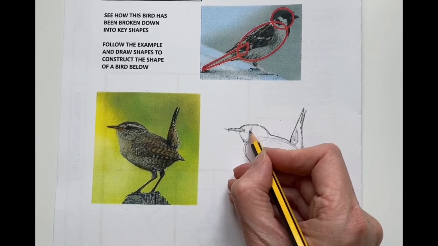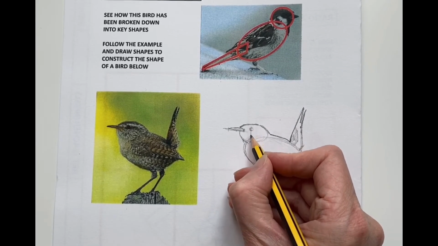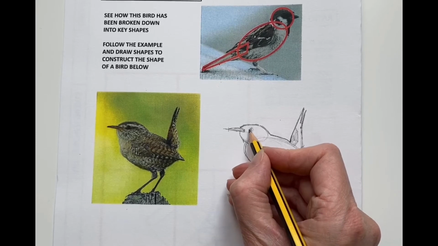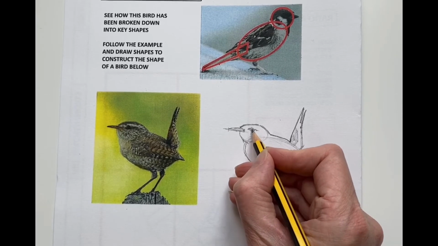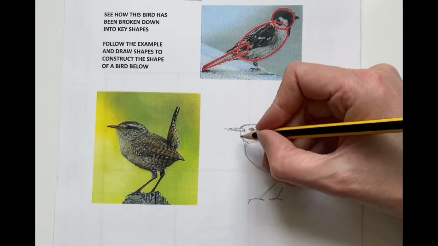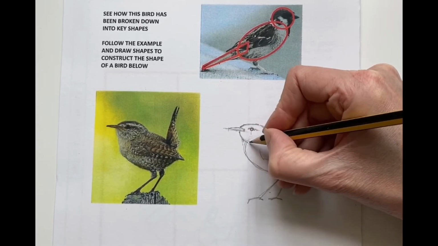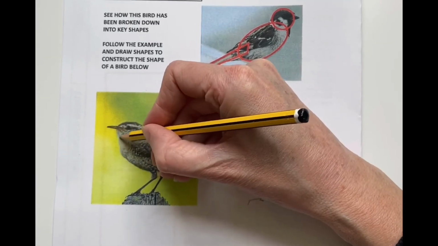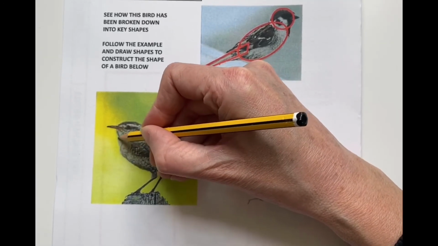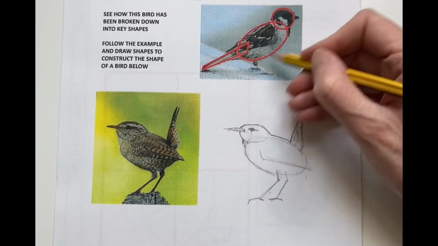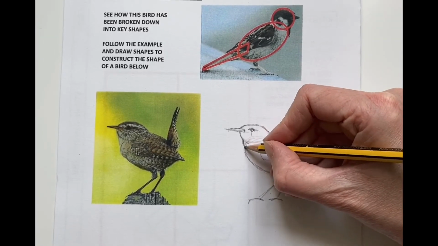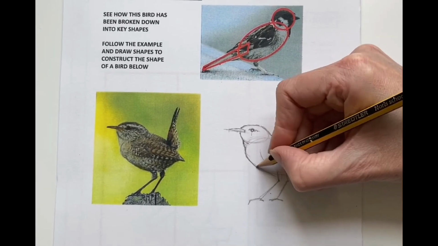I'm going to go back and put the eye in. I've previously measured, you can see the line where I'd measured the eye is going to be. There's a little bit of a shadow area around that eye. So from here it comes down. Although we've got those two ellipse shapes, notice one's coming there and one's coming here. There's a little bit of feathers, as I talked about on the sparrow, concealing what's going on below. So I'm beginning to draw that shape in there.